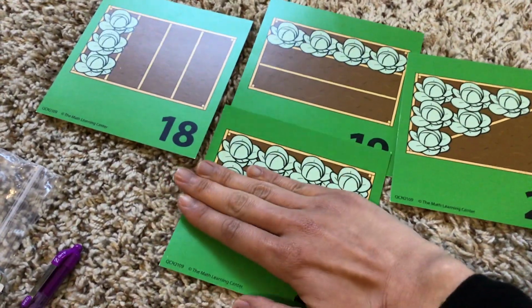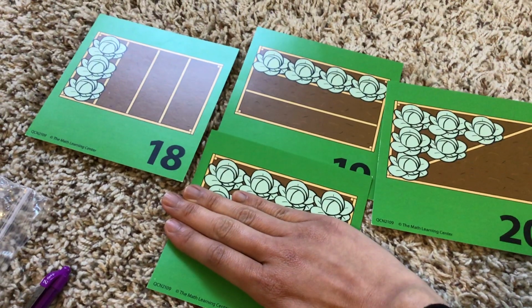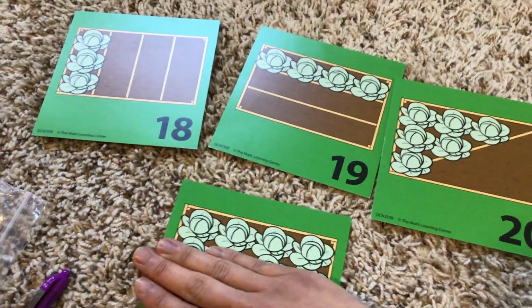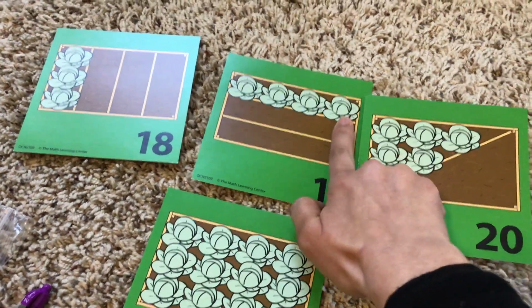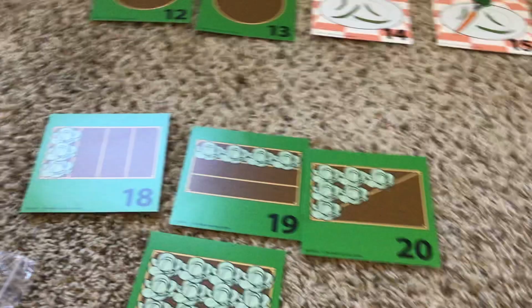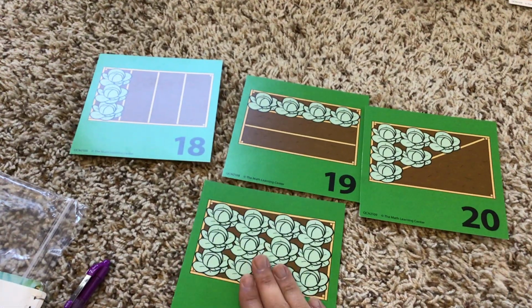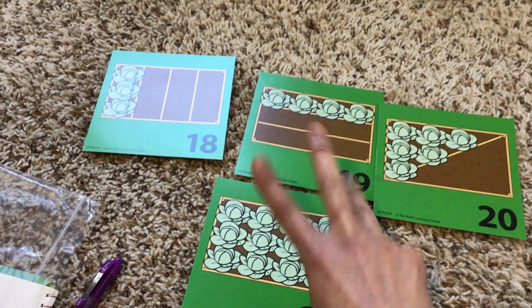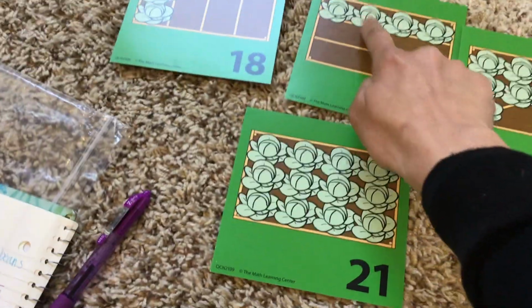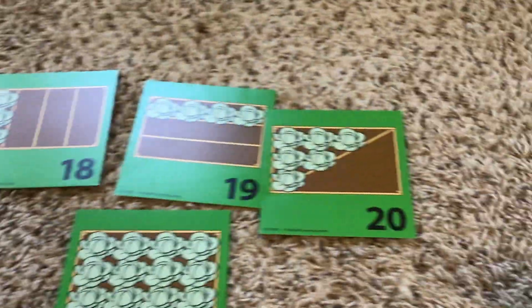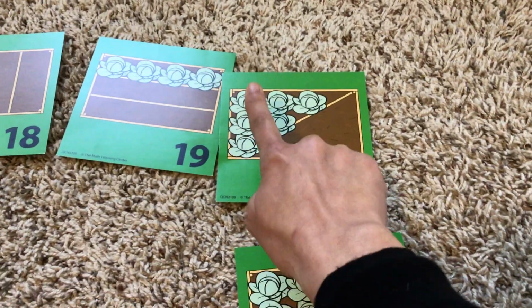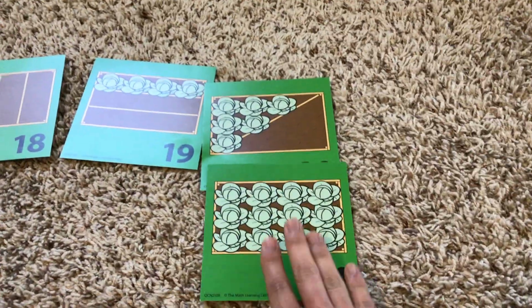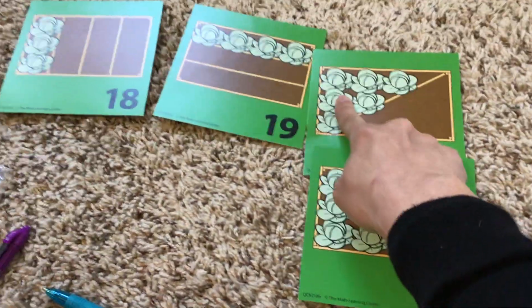So if we took away 2 and left only 1, it matches the picture. It's 1, 2, 3, 4. And look, 1, 2, 3, 4. Notice that? So we divided 12 heads of lettuce into 3 parts. It would be 4. If we took 12 and divided it into 2 groups, it would be 6. So 12 divided by 2 is 6.